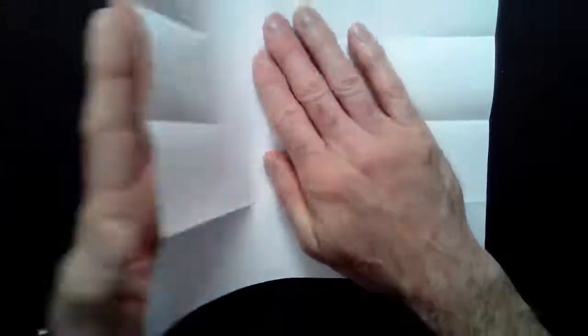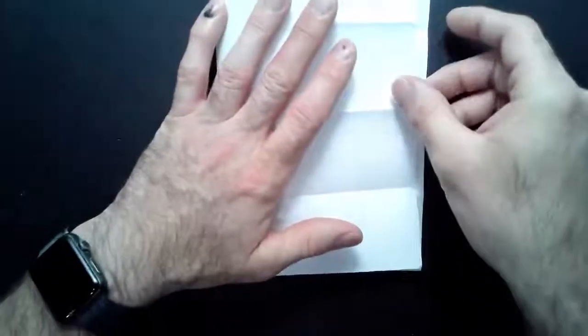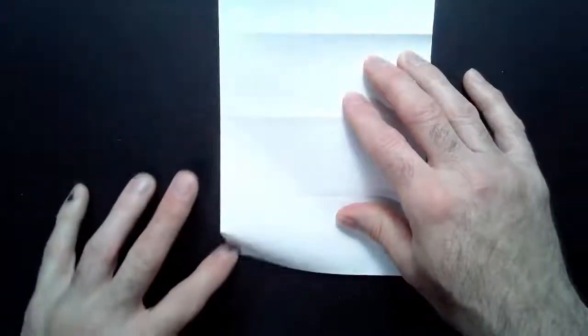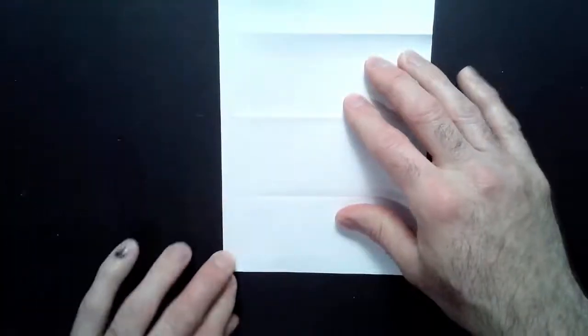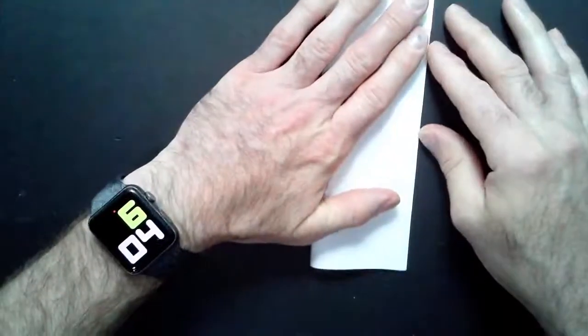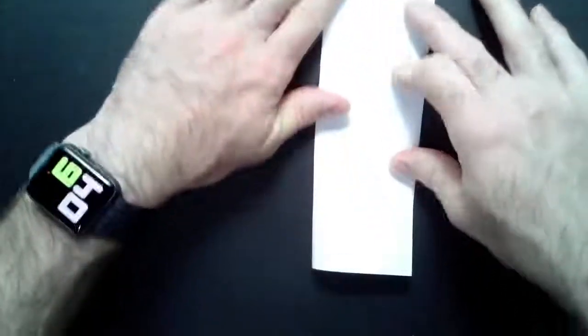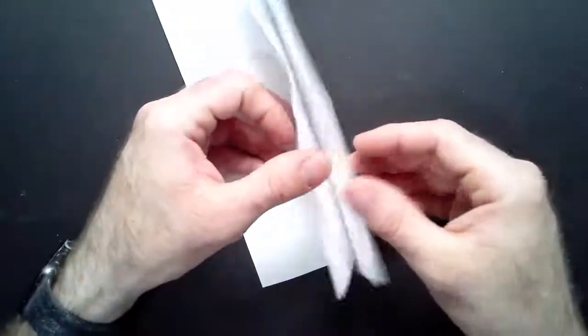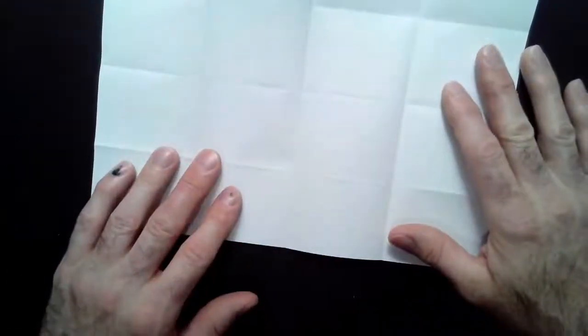Now I'm going to fold it in half the other direction twice as well. Right? So half means I have to match the corners. Press down my crease. And then repeat that process one more time. Fold it in half, match the corners. Press down your crease, open it up. If done correctly, you should have 16 boxes.